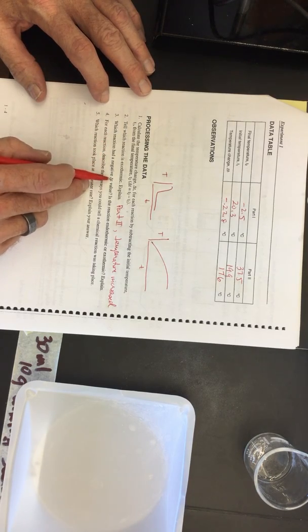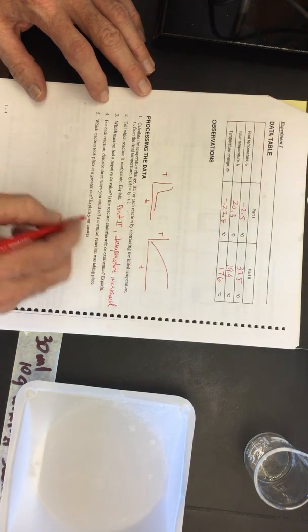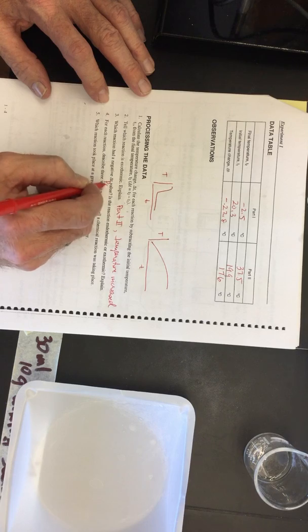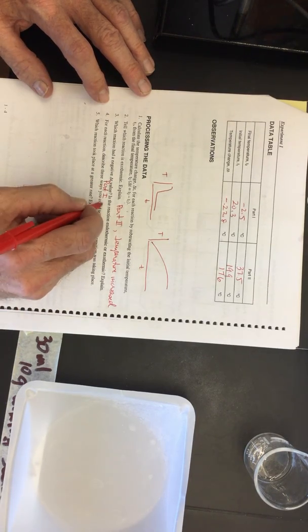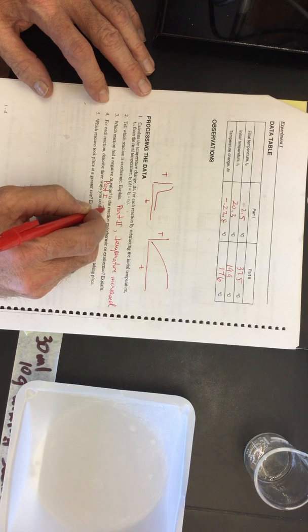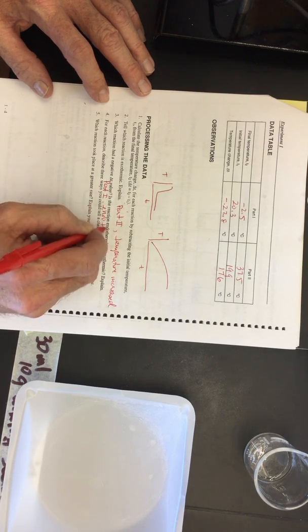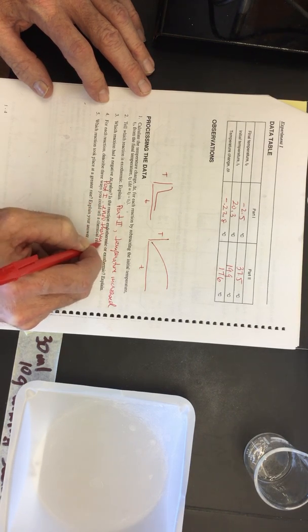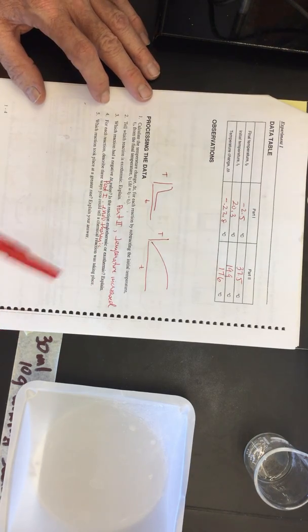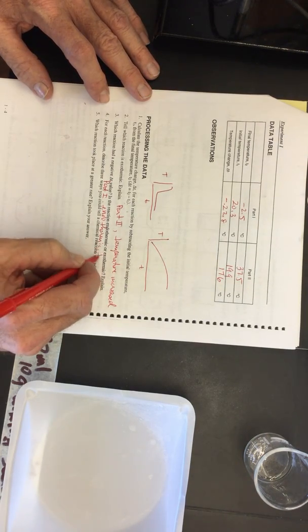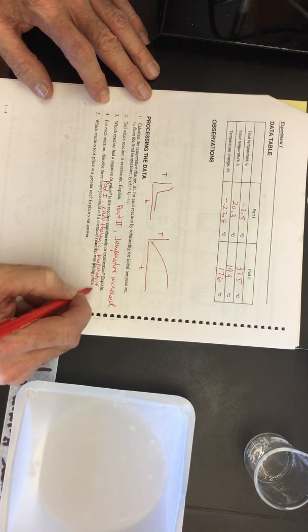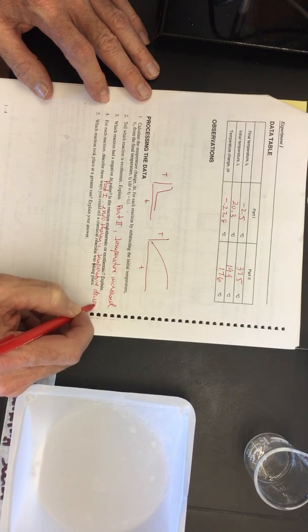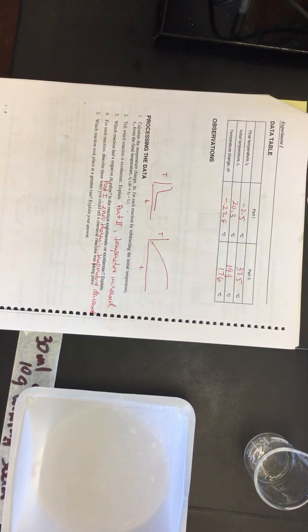Which reaction had a negative delta T? This is part 1. Is this reaction endothermic or exothermic? We can say that it is endothermic. It's the opposite of an exothermic. What happened to the temperature? For an endothermic reaction, the temperature is going to decrease. It feels colder.